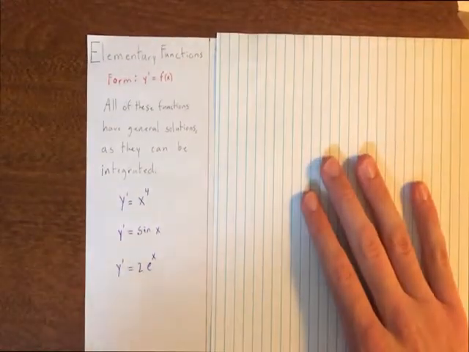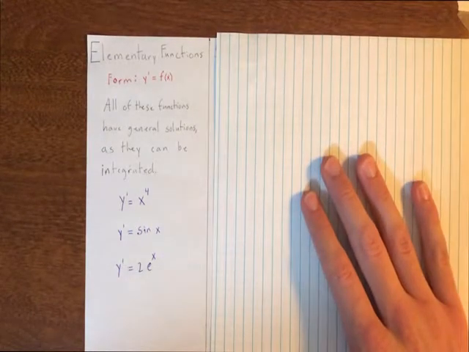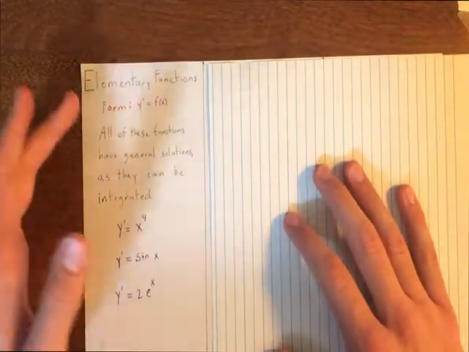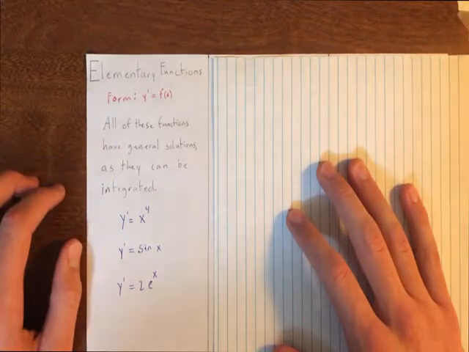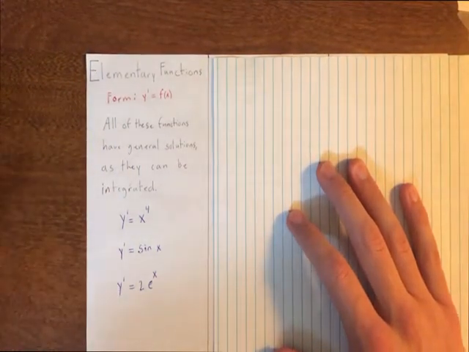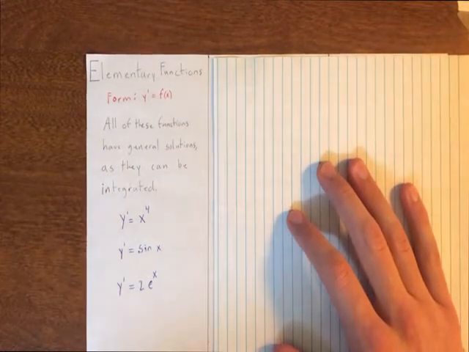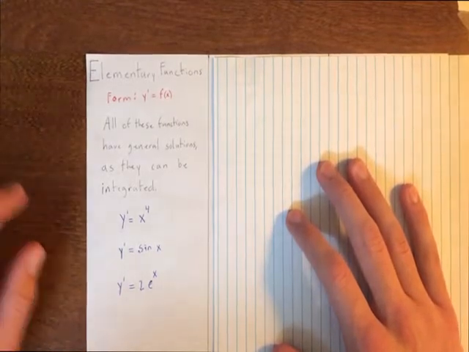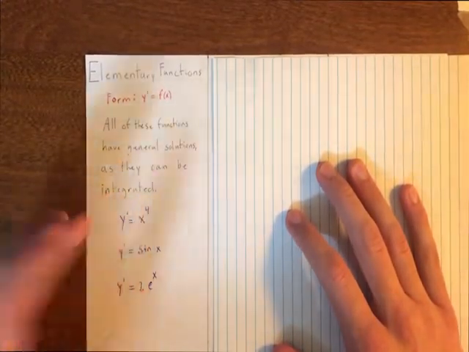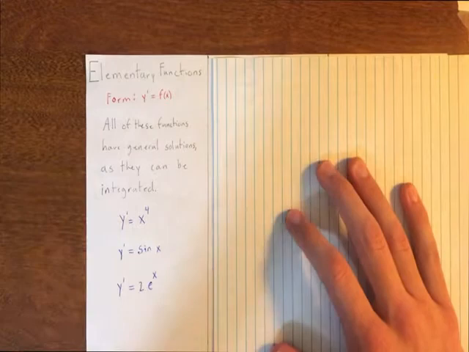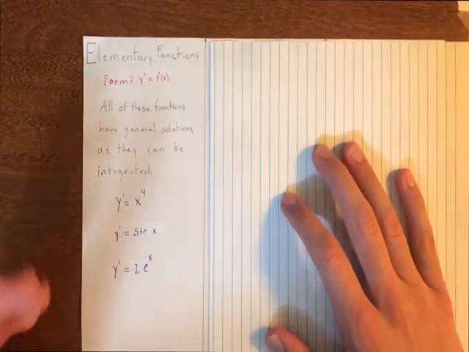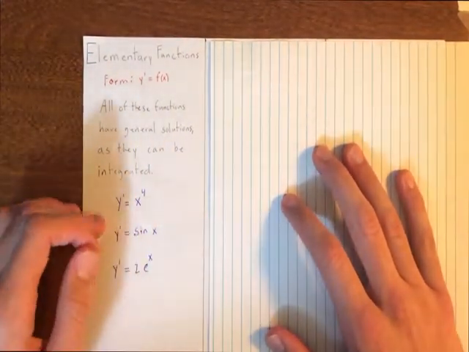The first type of equations we discussed were elementary functions. These are of the form y prime equals f of x. And we already learned how to solve these with integrals. So some examples of these would be x to a power, where the general solution is found by the power rule.